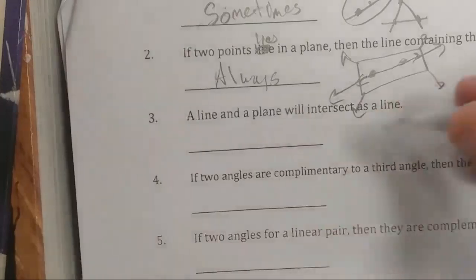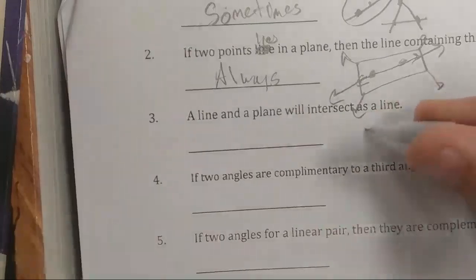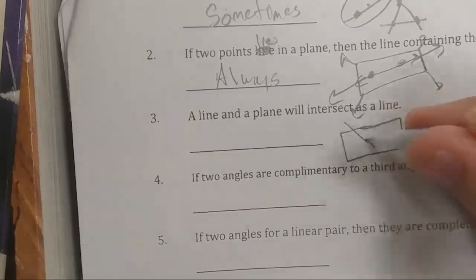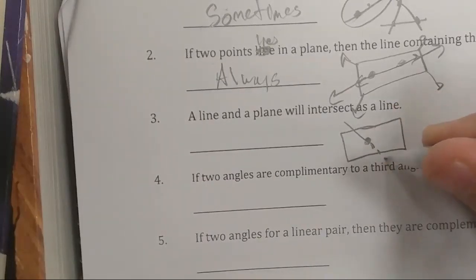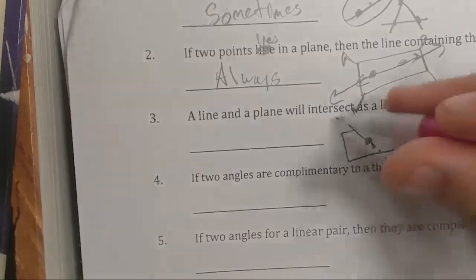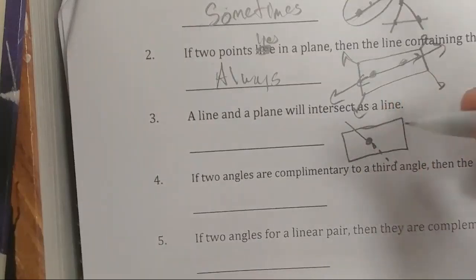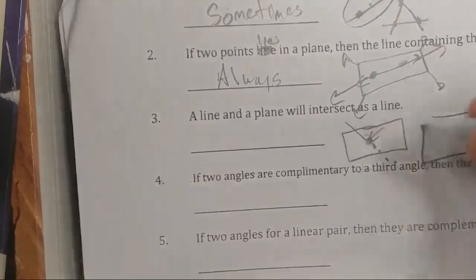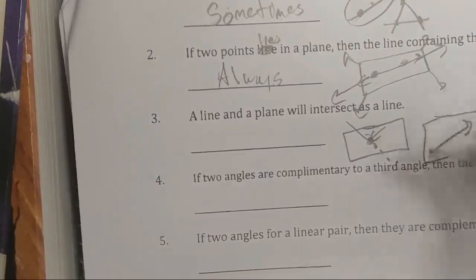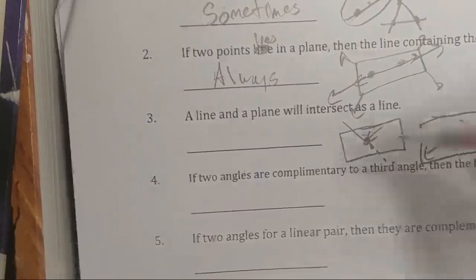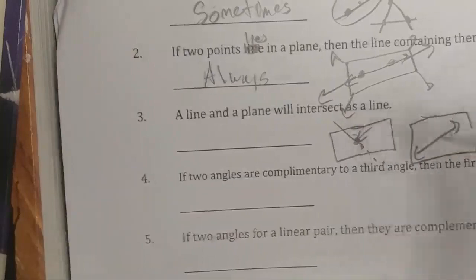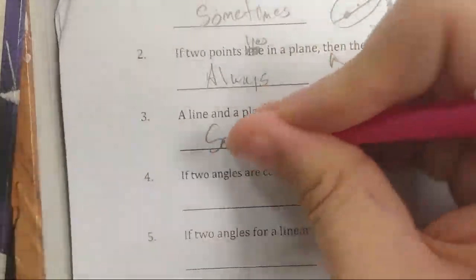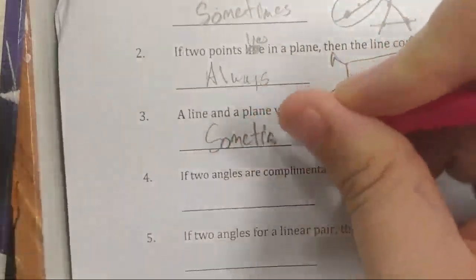A line and a plane intersect at a line. So you have your plane right here, and you have a line that goes through it. Let's say this point, and then we have a dotted line to indicate it's behind it. It doesn't intersect at a line. It actually only intersects at one place, at a point. But here's the thing. I could also draw it as a line laying on top of the plane. And if it lies on top of it, then the intersection is all the line. So is the intersection a line? Yes, it is. So sometimes it is, because they can lie on top of each other.